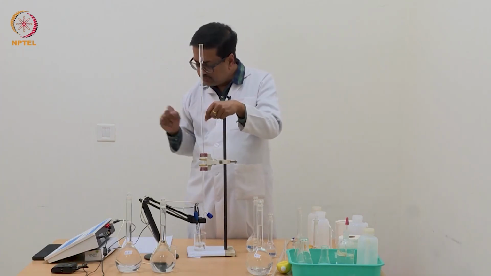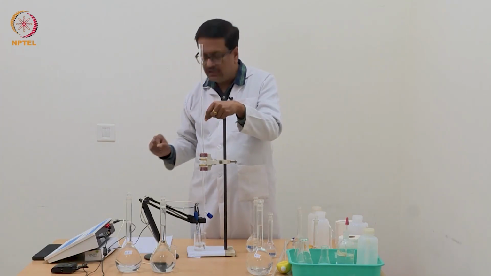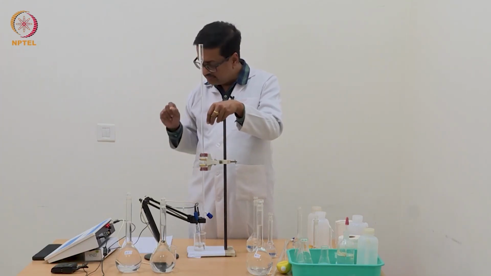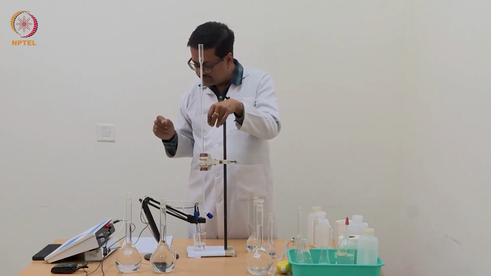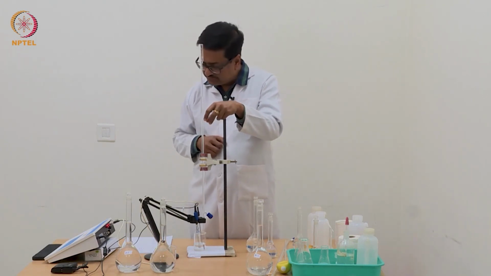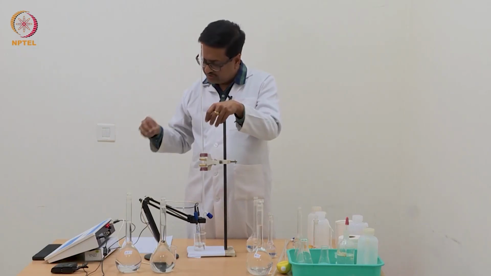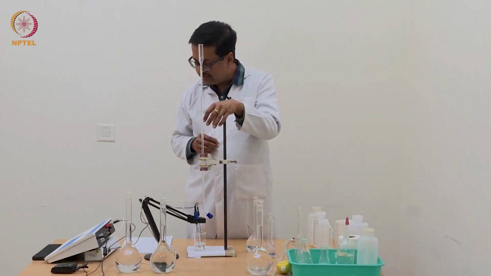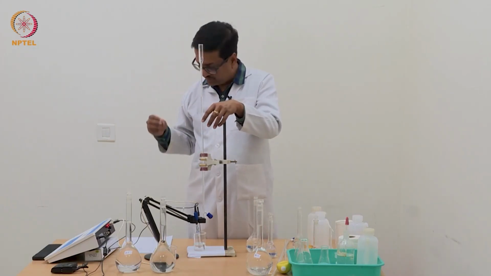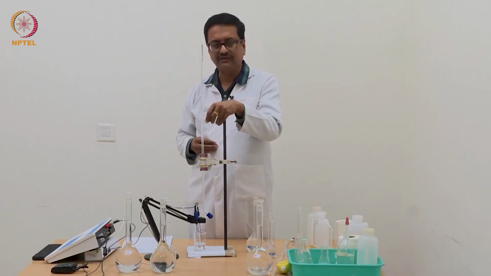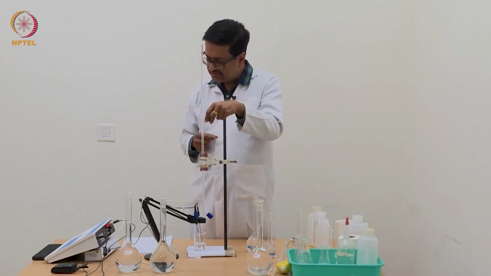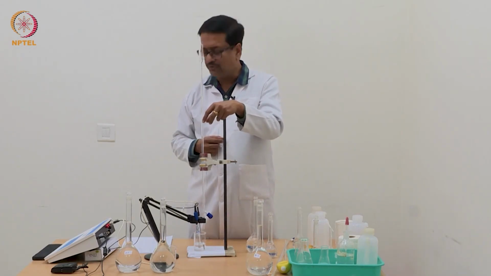So here, by looking at these readings, I can guess that the end point will be somewhere between 1.34 and 1.38, because the jump there is about 0.5 ml, jump of pH is about 0.5, and in the previous case the jump was 0.4.